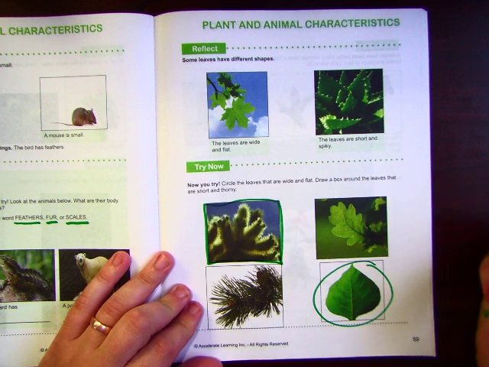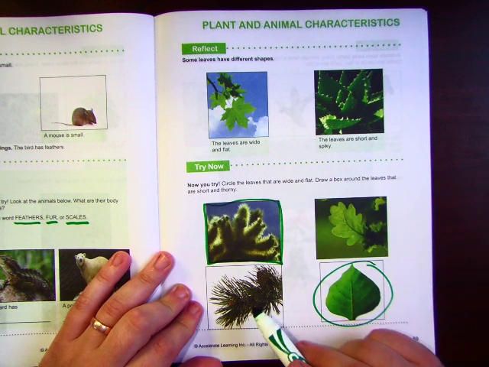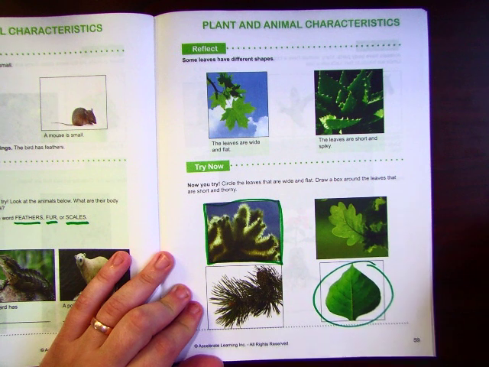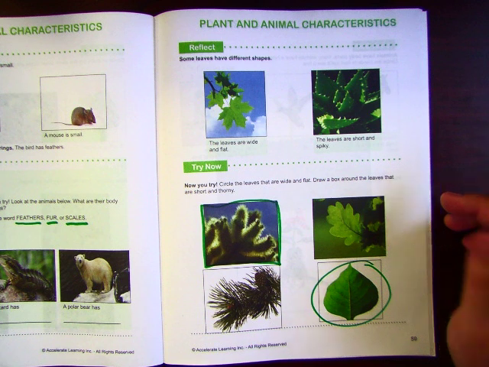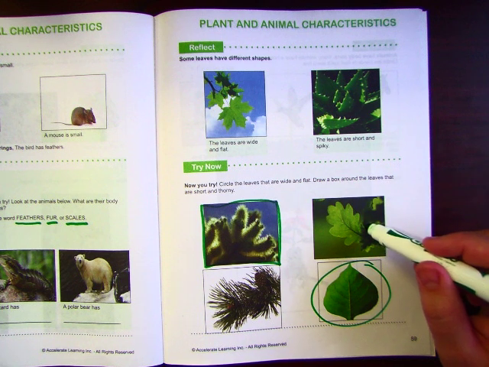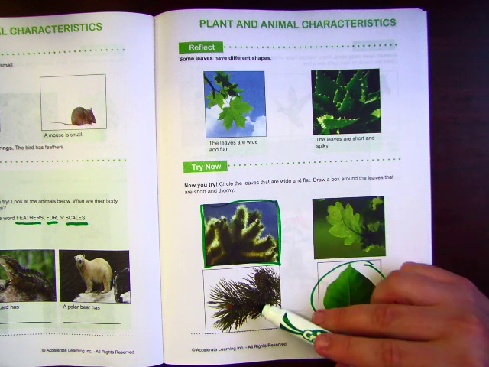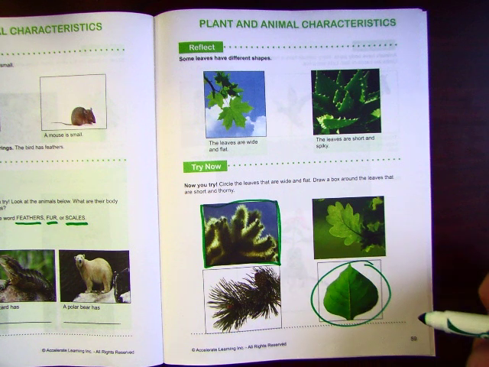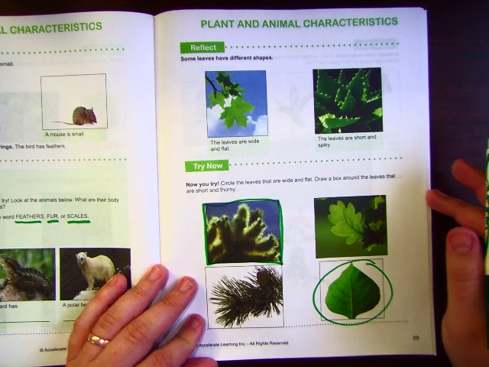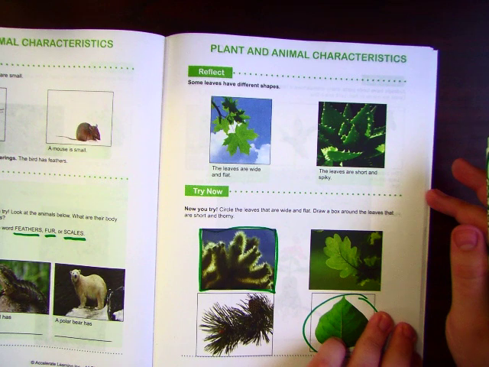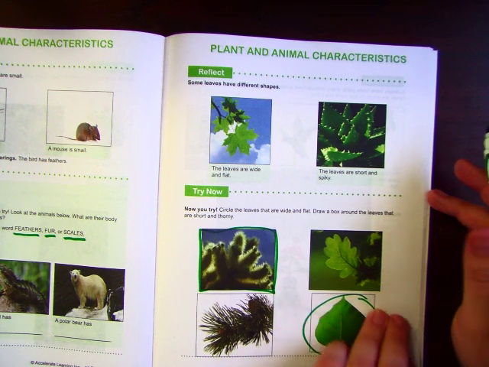Are you going to circle this one or draw a box? What about this one? It says circle the leaves that are wide and flat. Draw a box around the leaves that are short and thorny. You decide. Are these wide and flat or short and thorny? What about this one? Circle the leaves that are wide and flat. Draw a box around the leaves that are short and thorny. Alright, if you're not finished, you come back, okay? Let's keep moving. Next page.